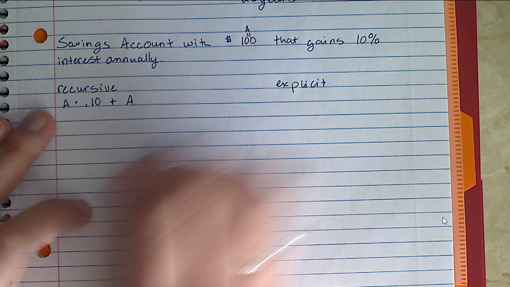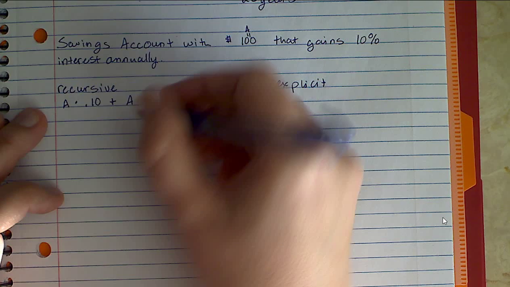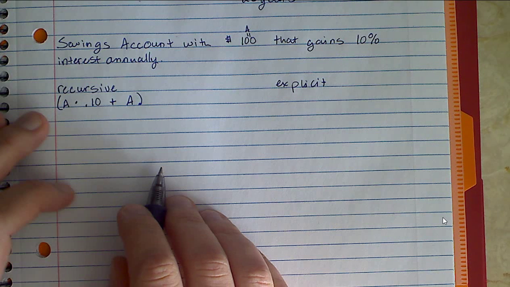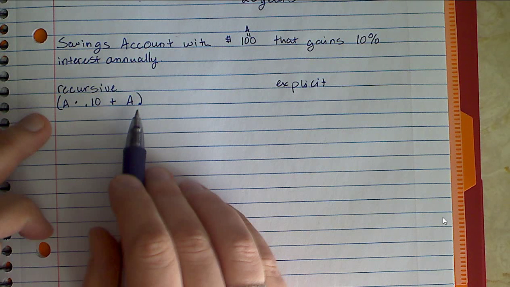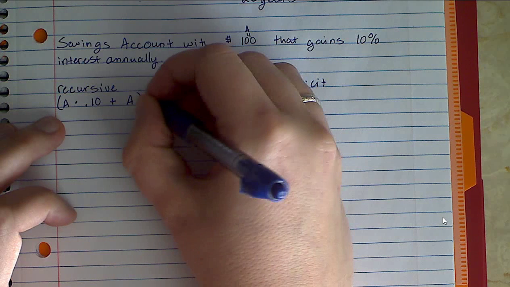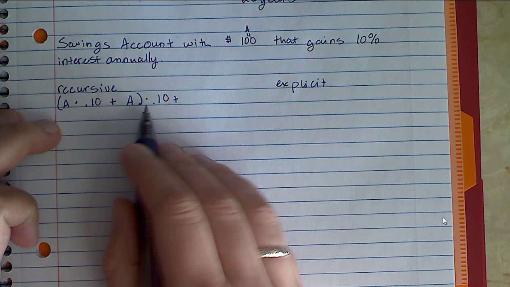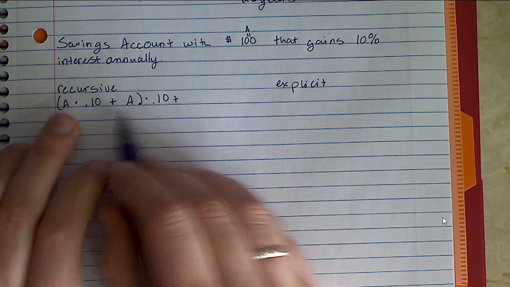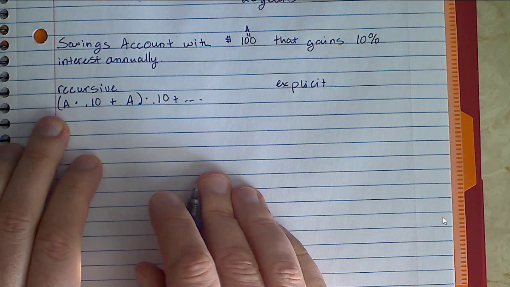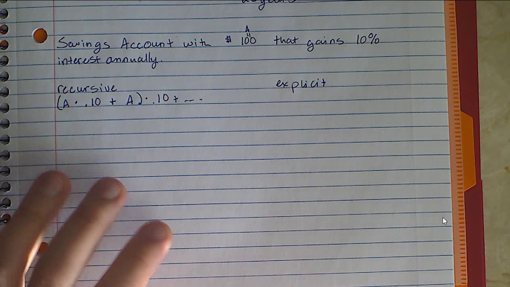Now, that would be only for 1 year. If you want to do it for 2 years, guys, quiet, this is for only 1 year. If you want to do it for 2 years, you'd have to do this times 0.10 plus whatever all of that was. You'd have to keep doing this again and again if you have to do it for more than 1 year. So the recursive formula for this gets really complicated really fast.